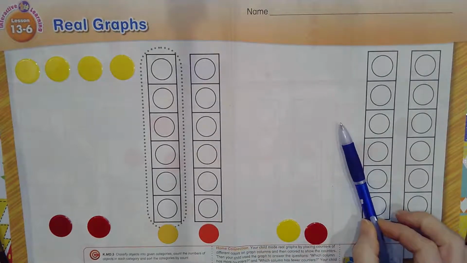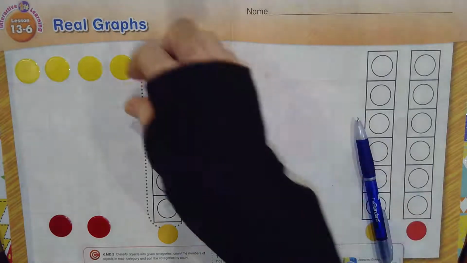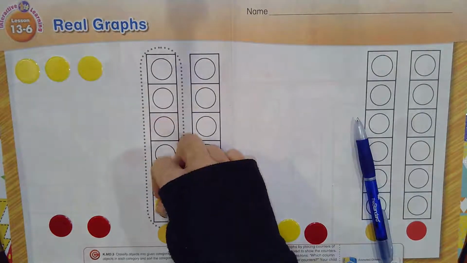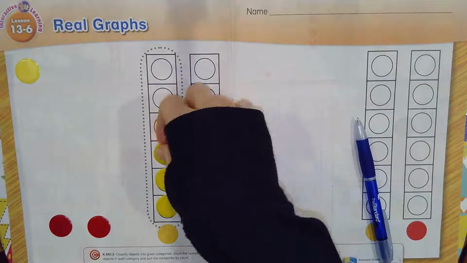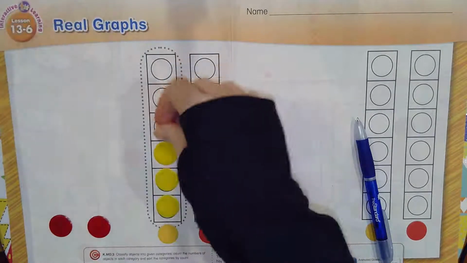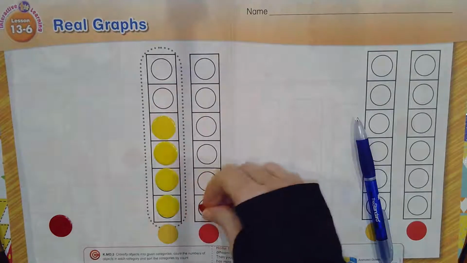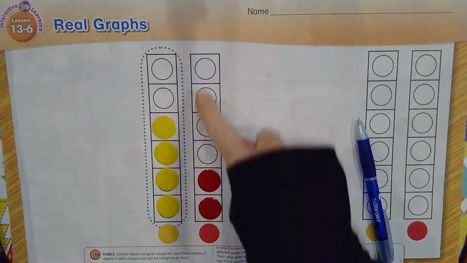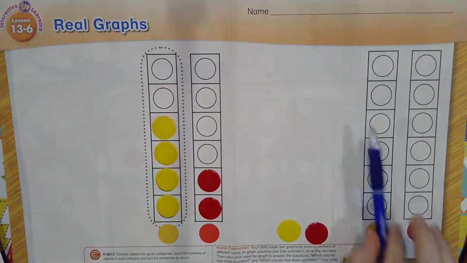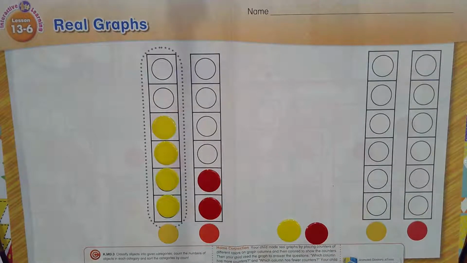So let's move our yellow counters in our yellow column. And we'll move our red counters in our red column. Now, let's look at the graph we created.